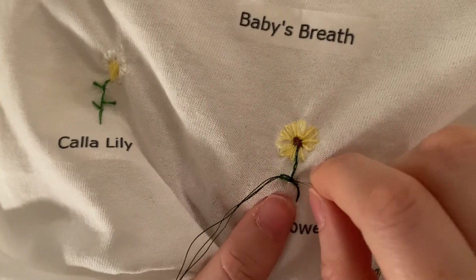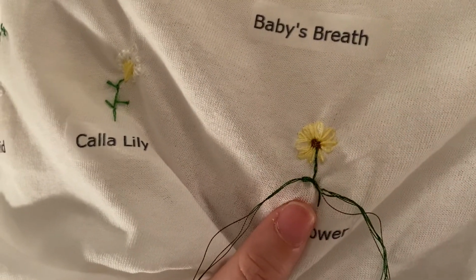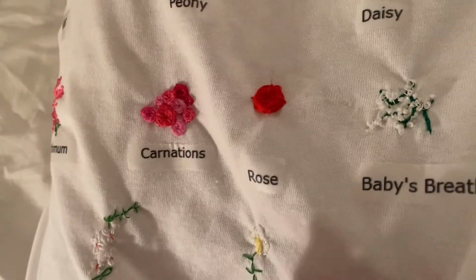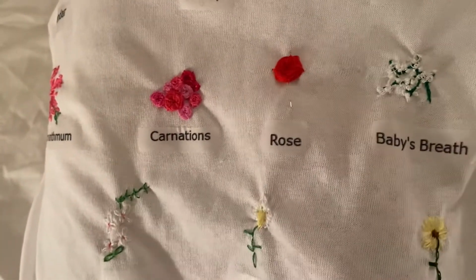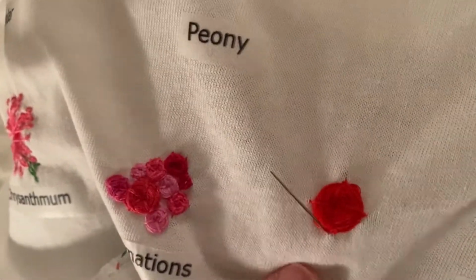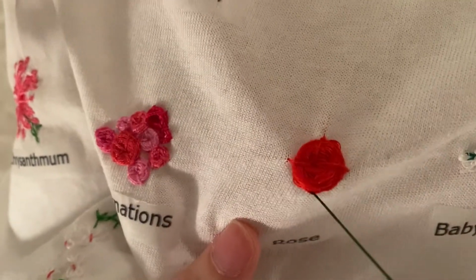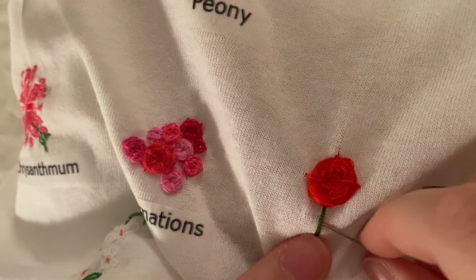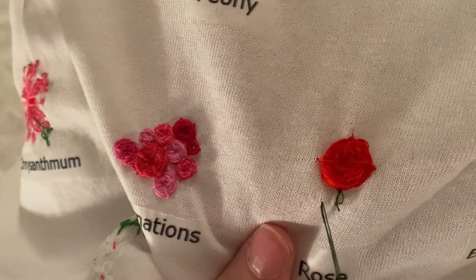And then my sunflower is done, and I'll move up to the rose. The rose is pretty much the same as the sunflower, but it has fern-like bits coming off.